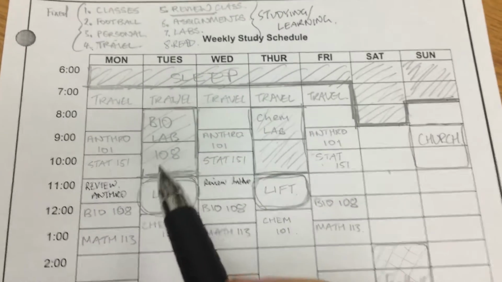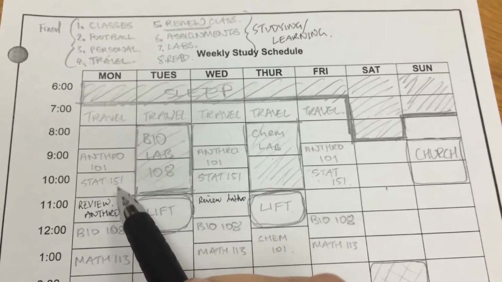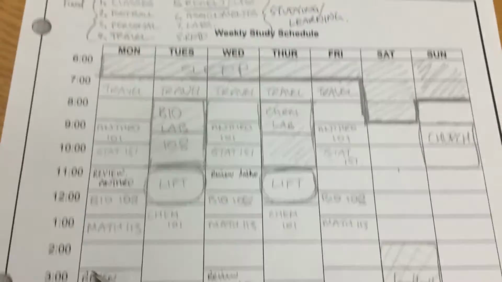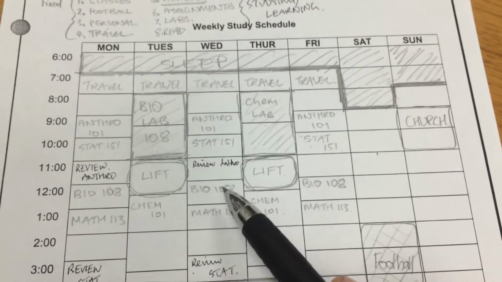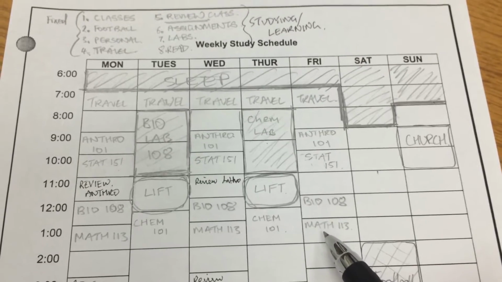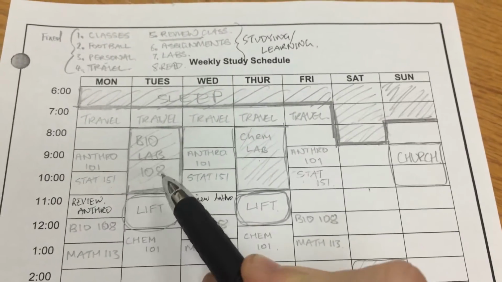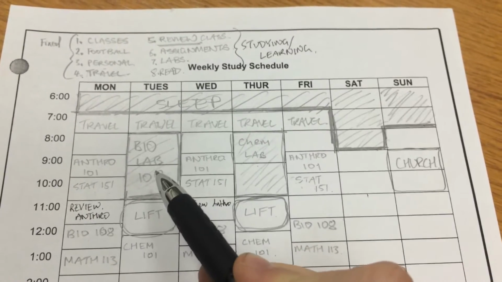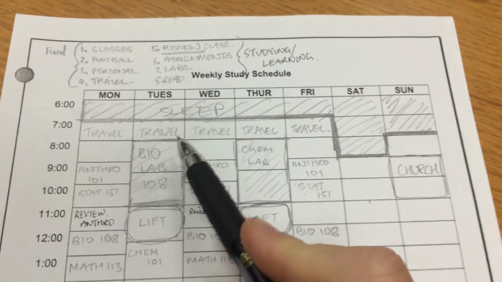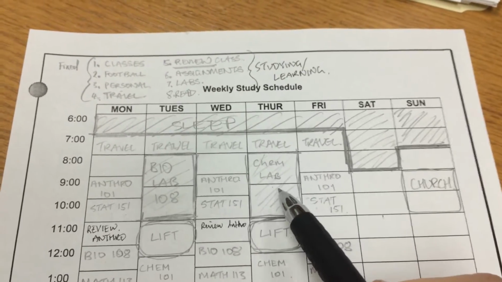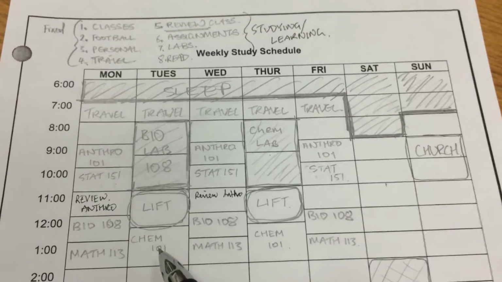So let's have a quick look at this student here. They have 5 classes. Anthropology, stats, always happen. They've got Monday, Wednesday, Friday classes. Then they've got bio and math, and both of them, they're also Monday, Wednesday, Friday. So those are fixed. That's done. On Tuesday, Thursday, their classes are a lab. Repeats every Tuesday, always from 8 to 11. Pretty early class. Same with the chem lab as well. This person must be a morning person.